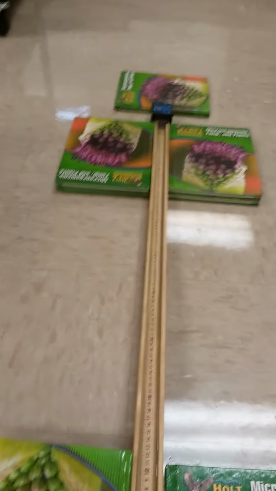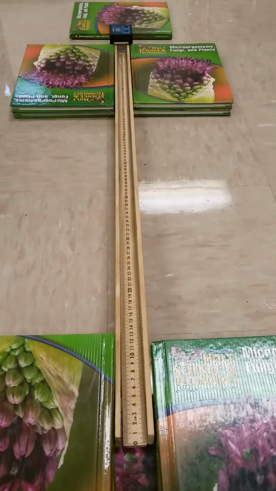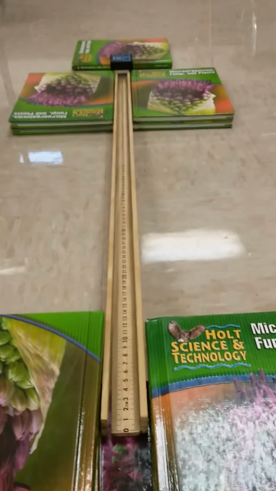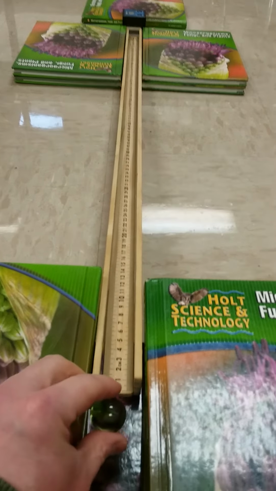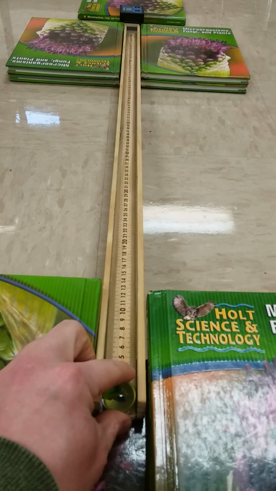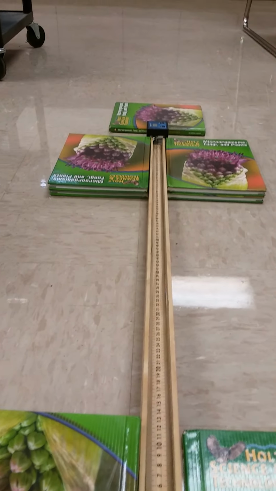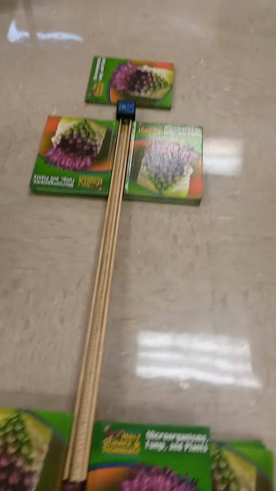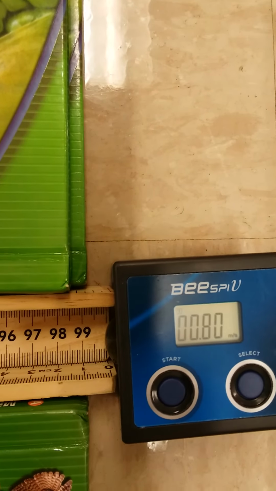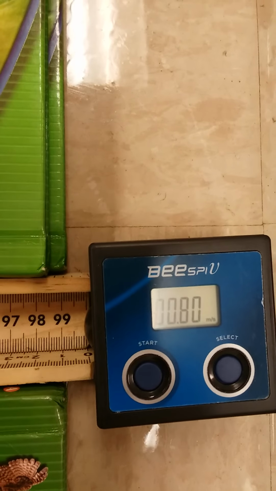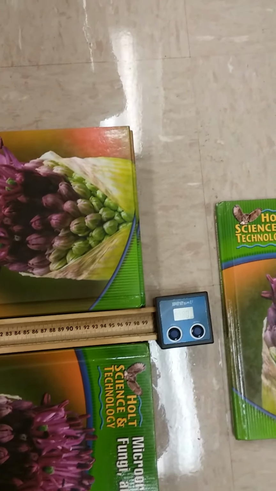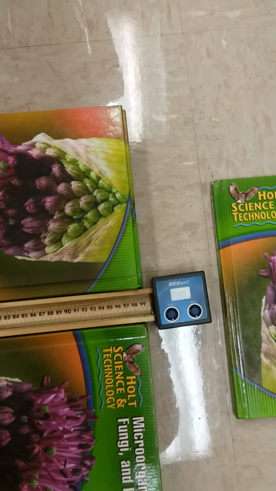So let's give our first trial a shot and see what we get. We get the camera set so you can see too. Our marble is at the end of the ramp. I'm letting it go. And let's see if that was a good trial. Looks like it was. We got 0.8 meters per second. All right, so let's set up our next trial.